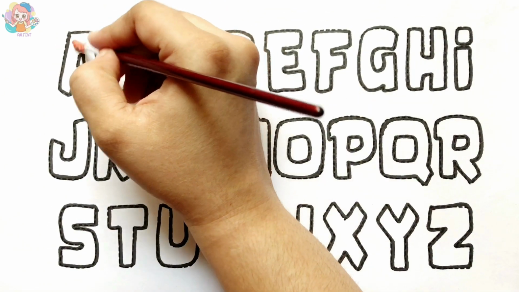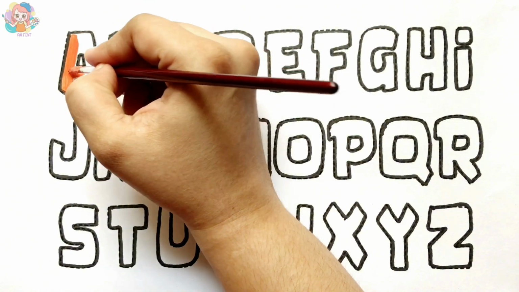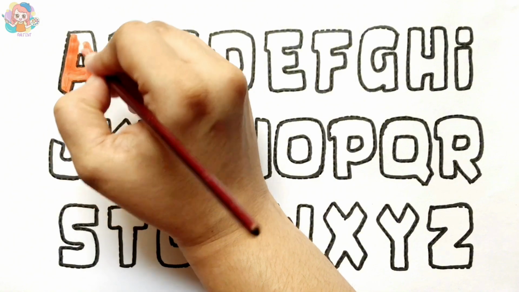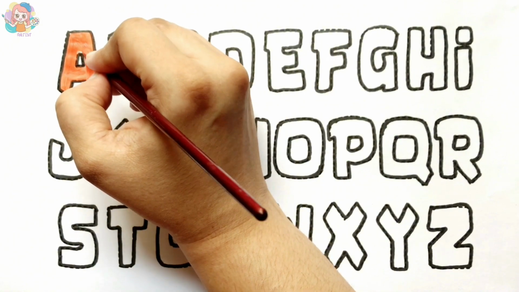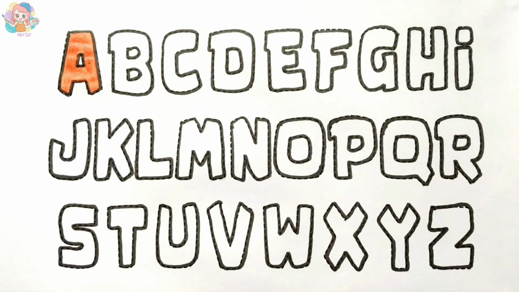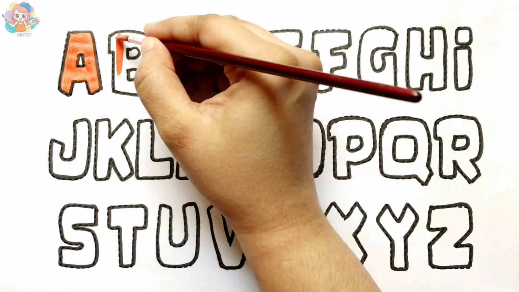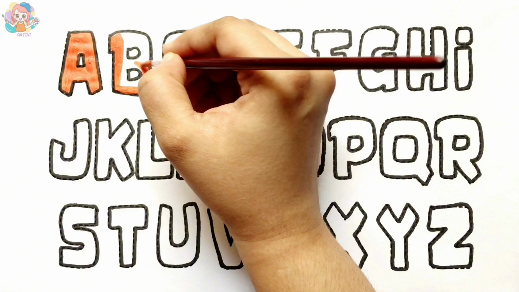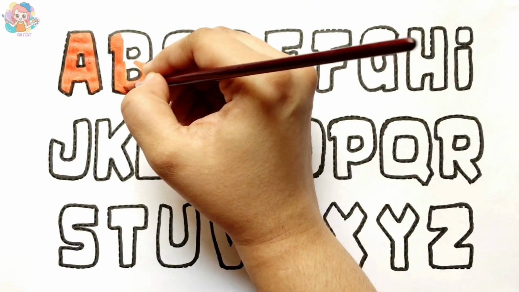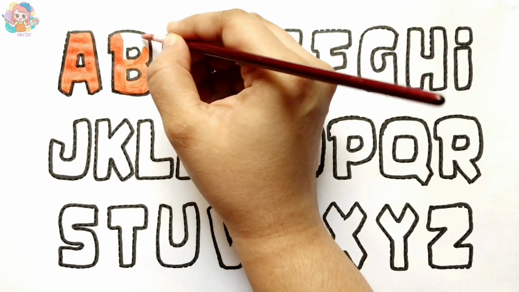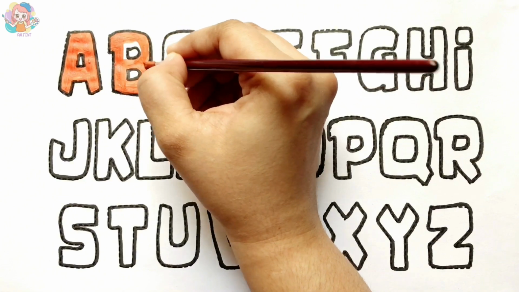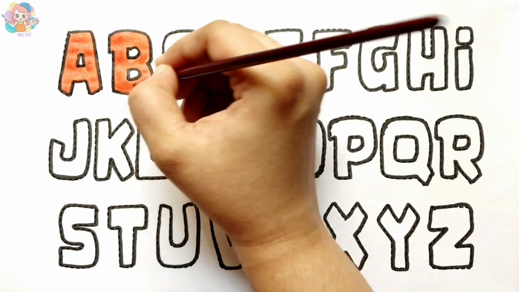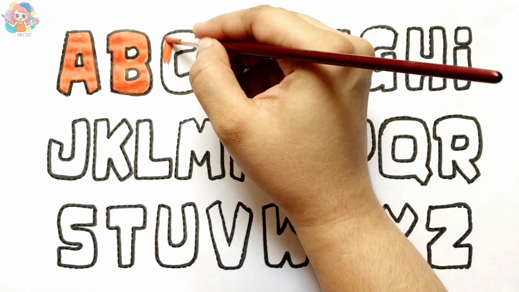Let's painting. Orange color. A for apple. B for ball. C. C for cat.